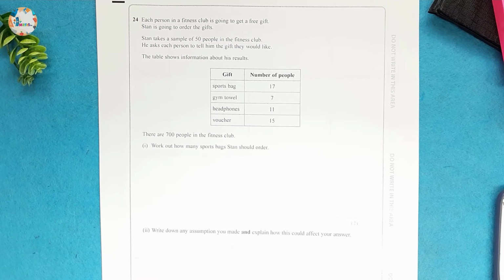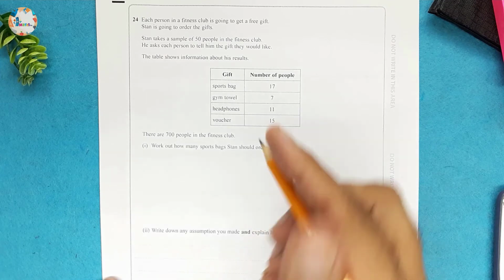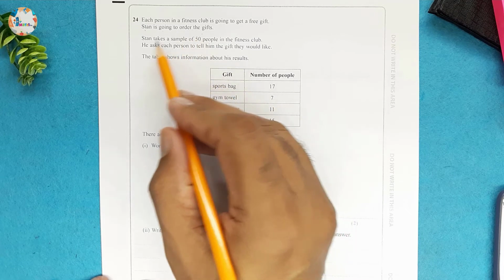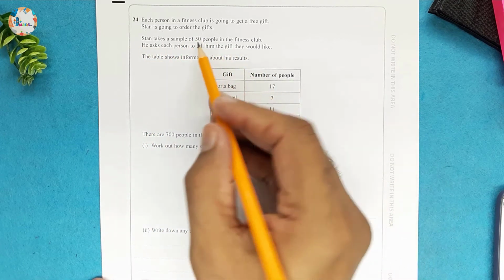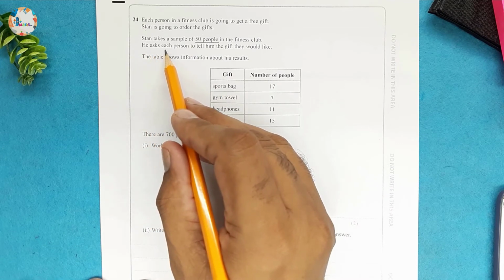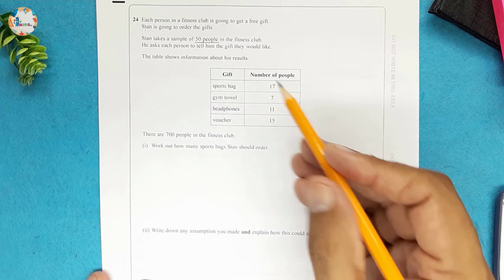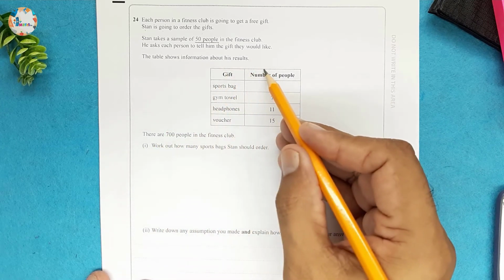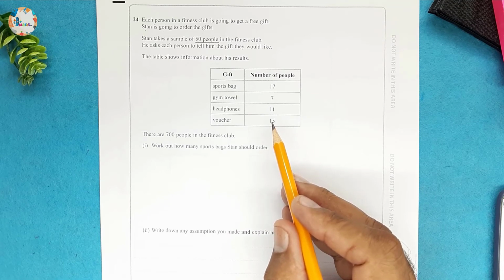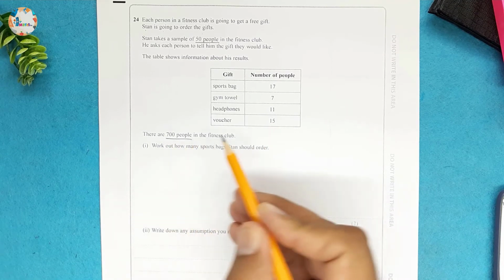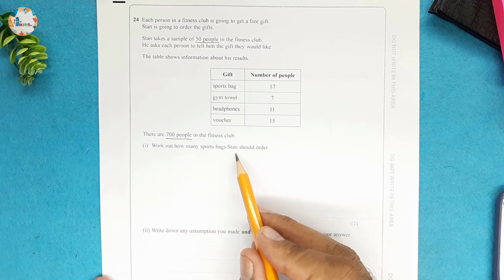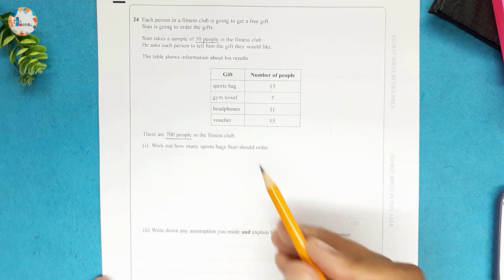Question number 24. Each person in a fitness club is going to get a free gift. Stan is going to order the gift. Stan takes a sample of 50 people in the fitness club. He asks each person to tell him the gift they would like. The table shows the information. These are the gifts, and these are the frequency of the people. There are 700 people in the fitness club. So work out how many sports bags Stan should order.